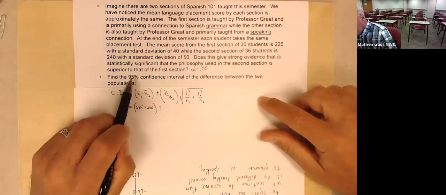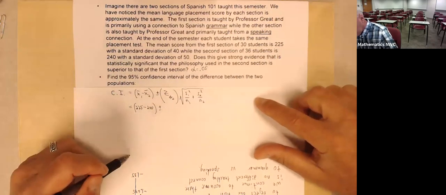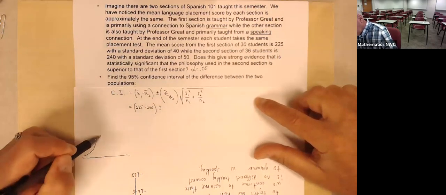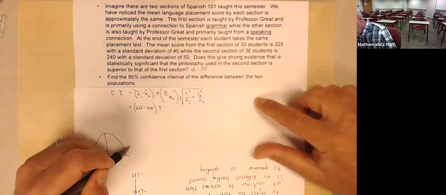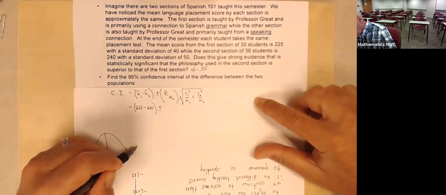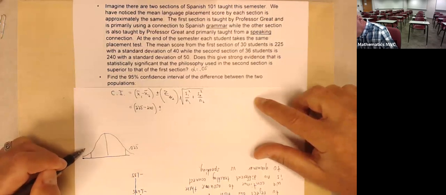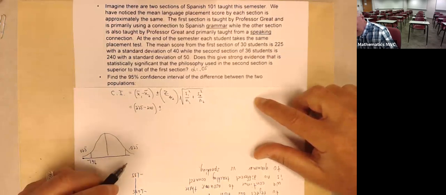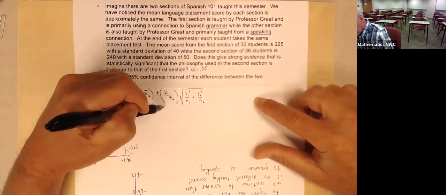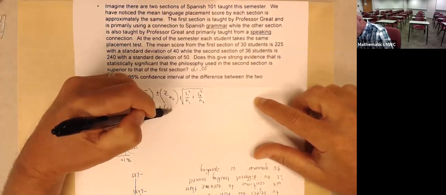In this case, it's a confidence interval, so it is a little different because I'm taking the alpha and I'm putting it on both tails for a confidence interval. That means I have 2.5 and 2.5. That means I have a negative 1.96, a positive 1.96. So my z-score is plus or minus 1.96.